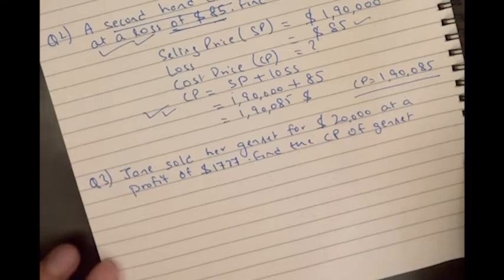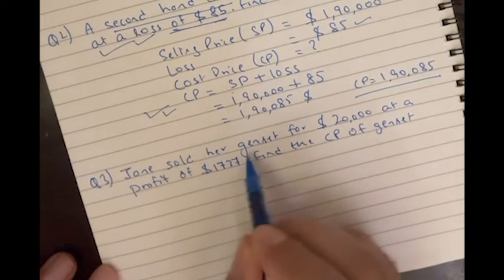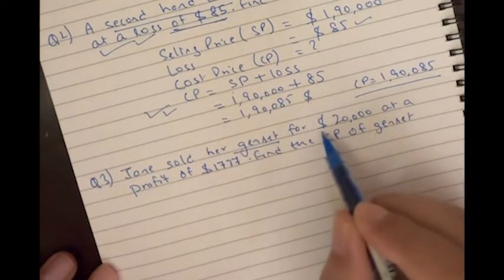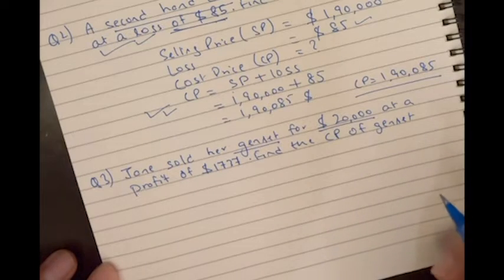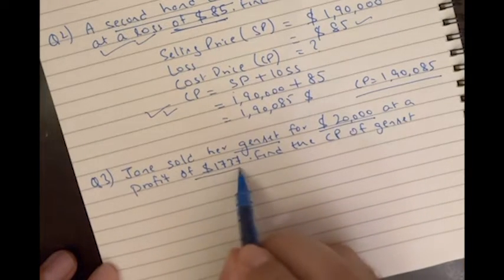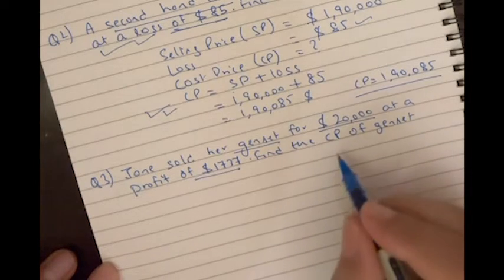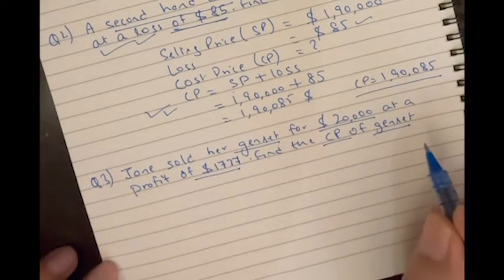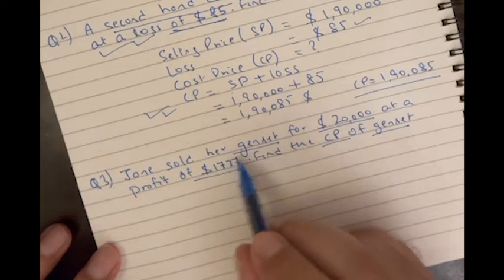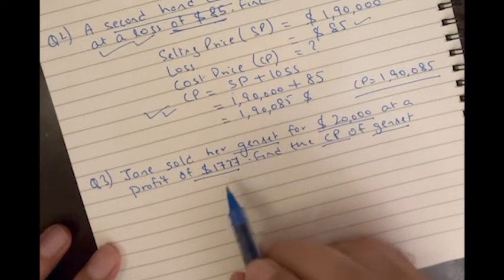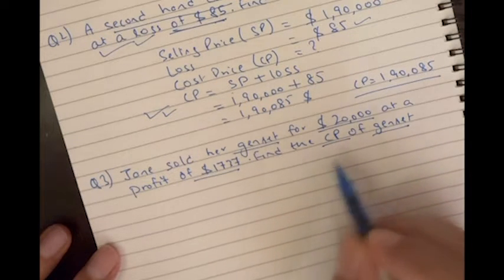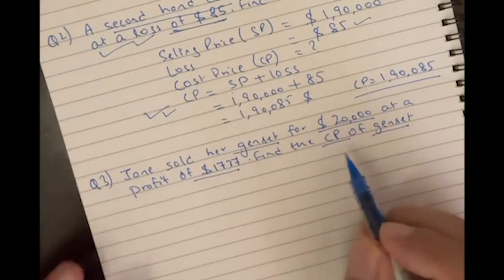Let's look at question number 3 now. Jane sold her genset for $20,000 at a profit of 1,737. Find the cost price of the genset. So we know the selling price, we know the profit or gain, we need to find out the cost price.